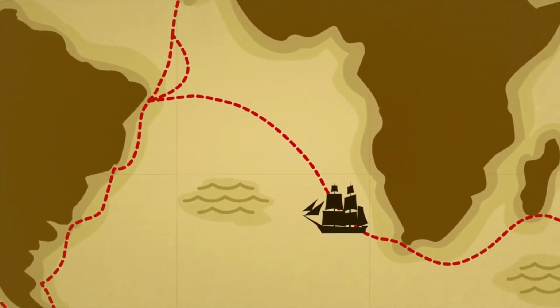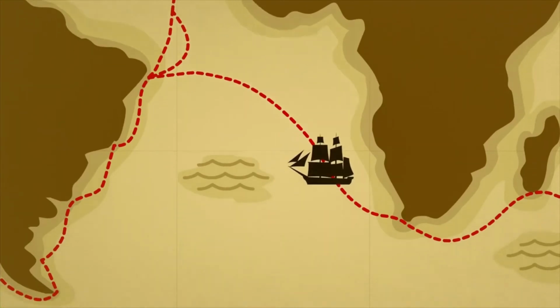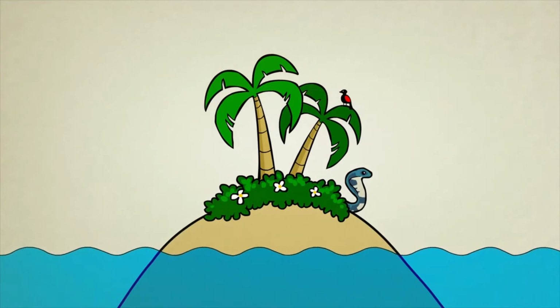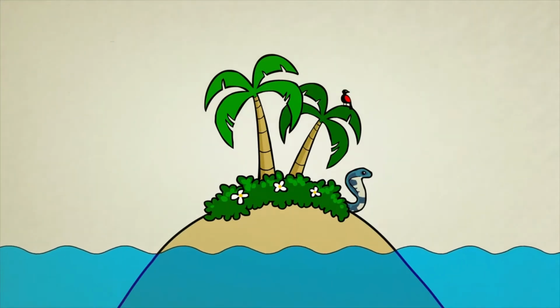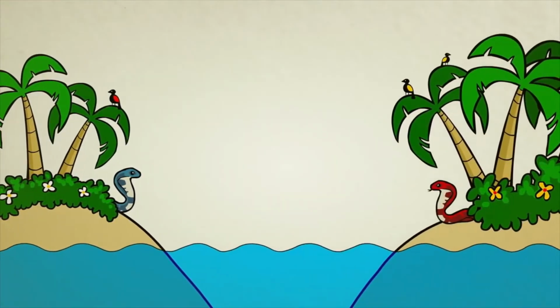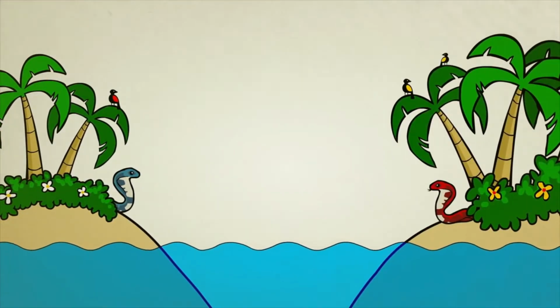During his travels, Darwin became very interested in the idea of common descent. He noticed that islands contain species of plants and animals unique to those islands. They can't be found anyplace else on Earth, but they often look and behave surprisingly similar to creatures found on nearby continents.